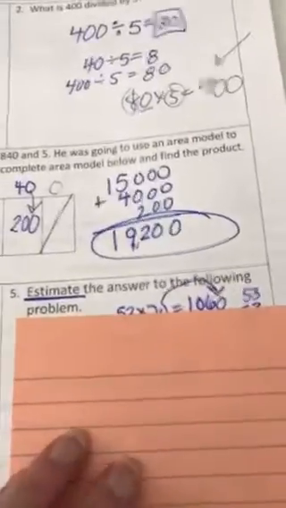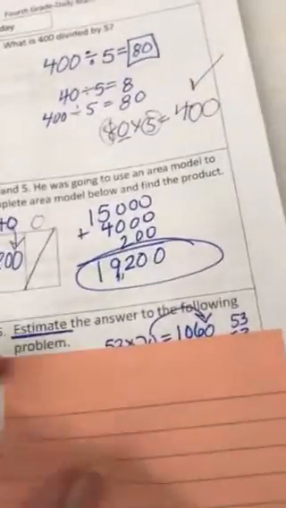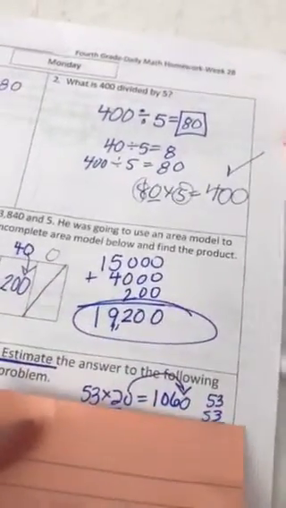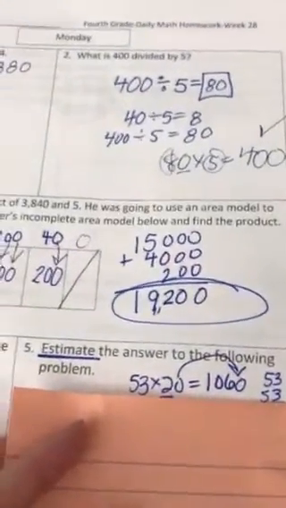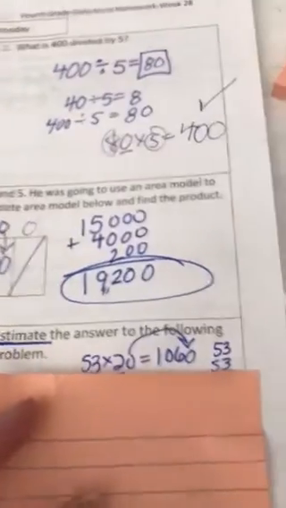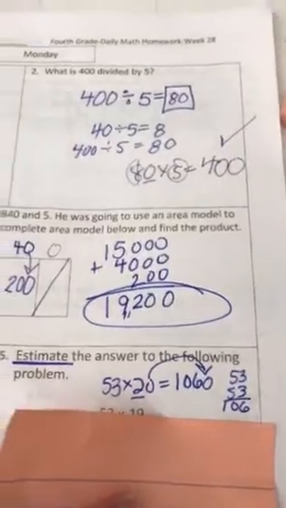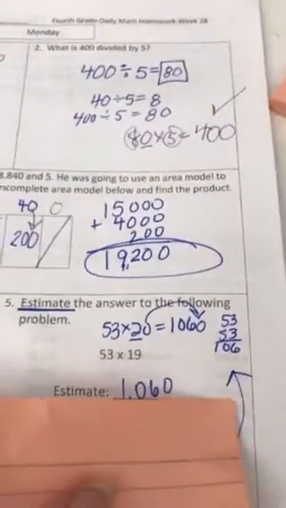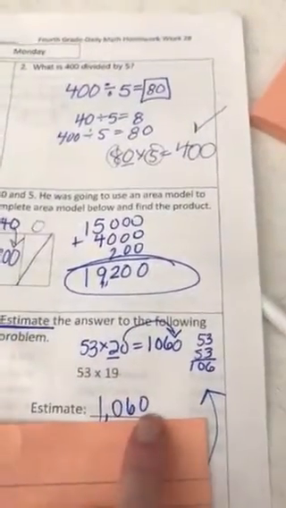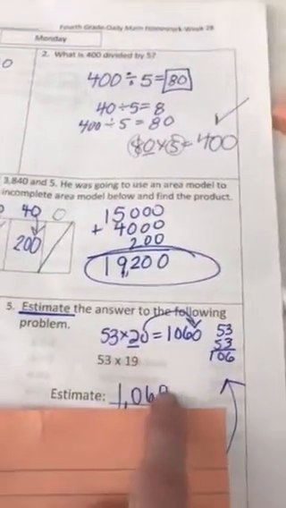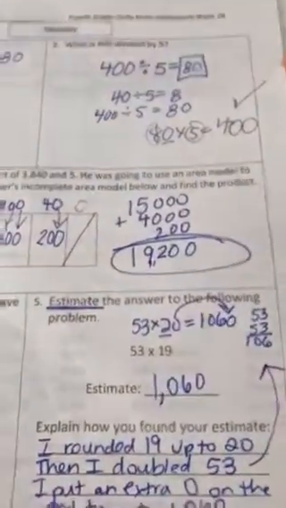And the last one, if we are estimating, we are rounding. So I decided I was going to estimate 19 is close to 20. So 53 times 20 will give me a good estimate. So I took 53 plus 53 2 times. I got 106. And then I had to put the 0 on the end because it wasn't 53 times 2, it was times 20. So 1,060 is a close estimate.